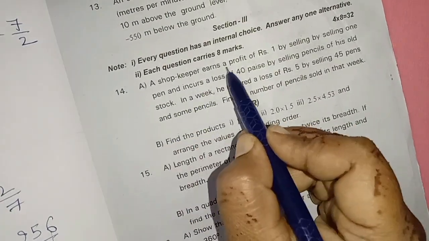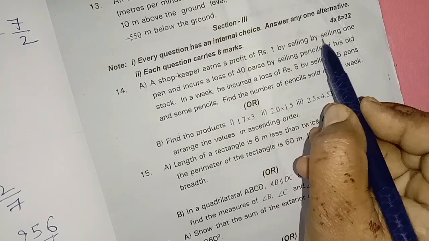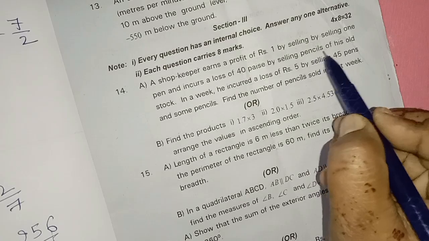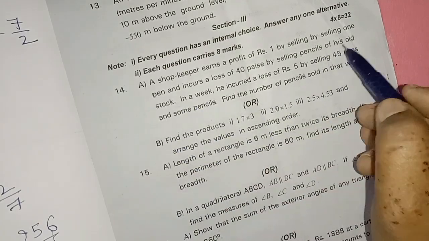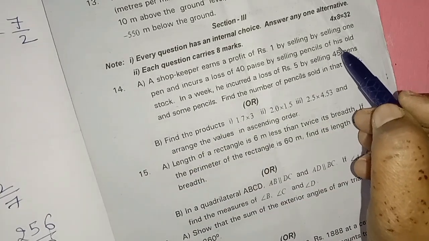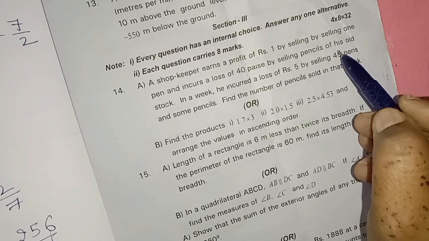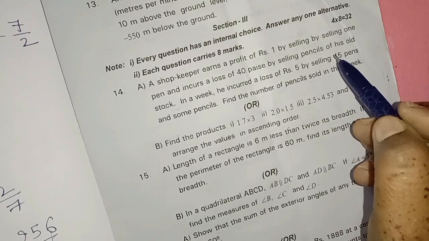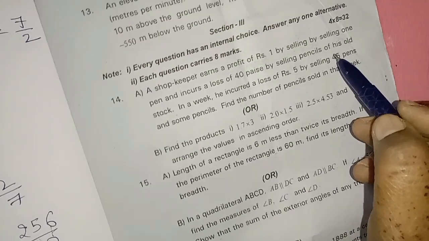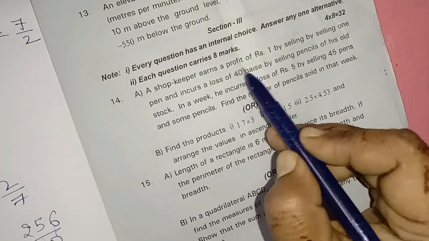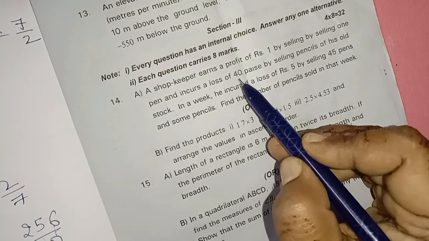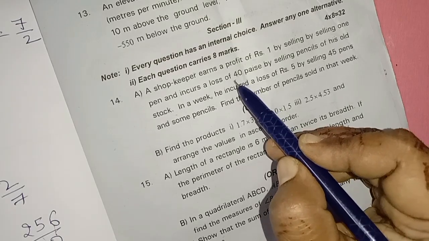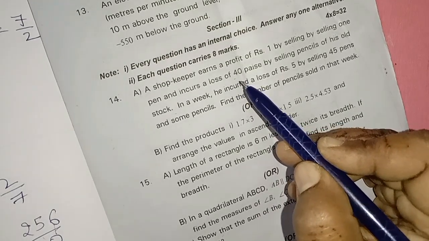A shopkeeper earns a profit of 1 rupee by selling 1 pen and incurs a loss of 40 paise by selling pencils of his old stock. If he doesn't sell his old stock, he will get a total loss. So to compensate that, he is decreasing the price by 40 paise. He doesn't want to lose too much, so something is better than nothing. In that way, he decreased his price. So for every pencil sold, he is getting a 40 paisa loss.